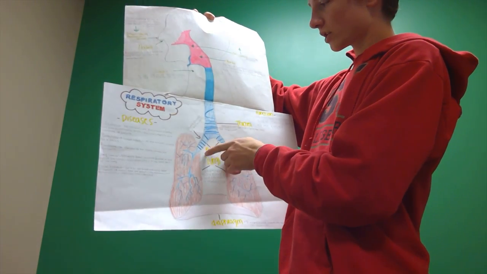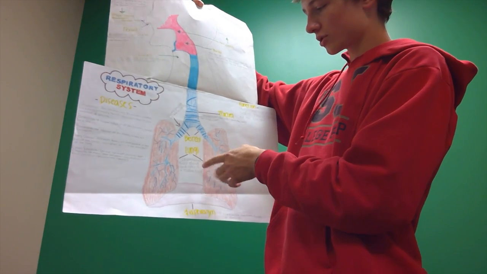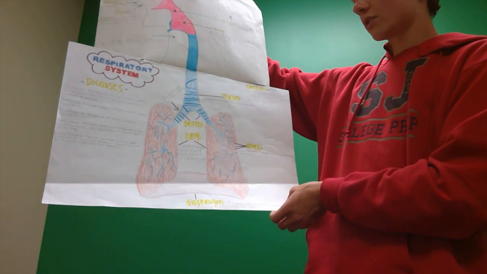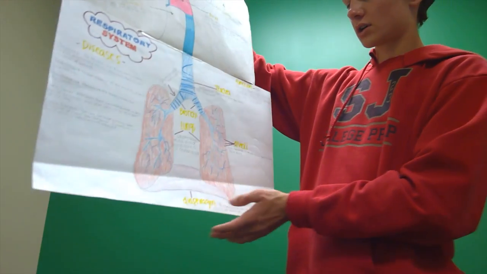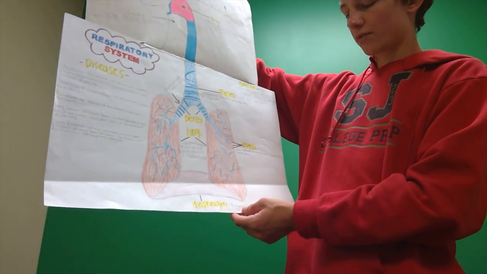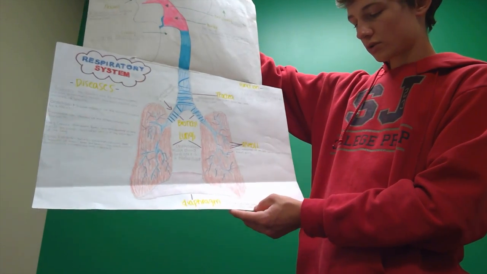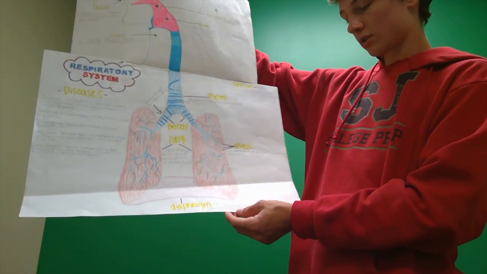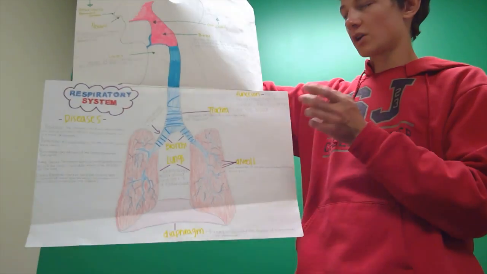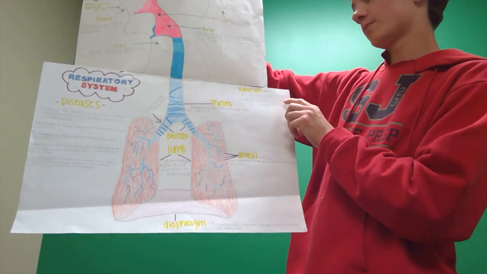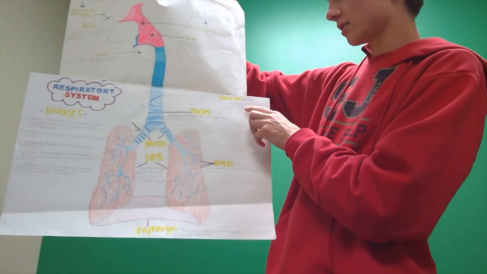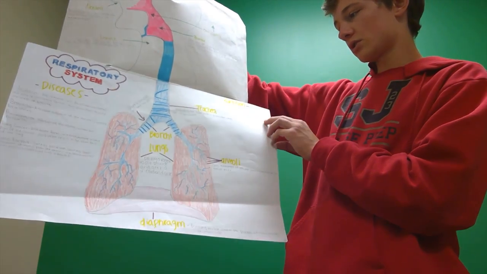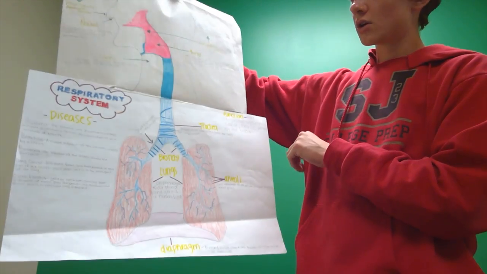And we have the lungs, which obviously bring oxygen to our blood and get rid of carbon dioxide. And in the lower lungs we have the diaphragm, which is a primary muscle used in the process of respiration or inhalation. The main function of the whole respiratory system is to take in oxygen and expel carbon dioxide, and provides oxygen for the blood.